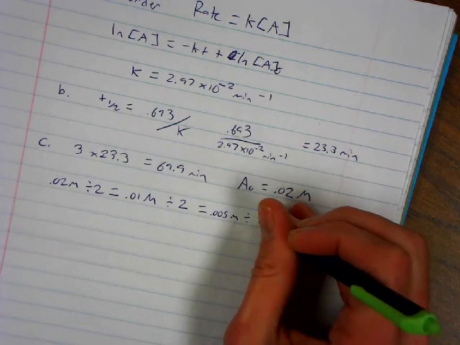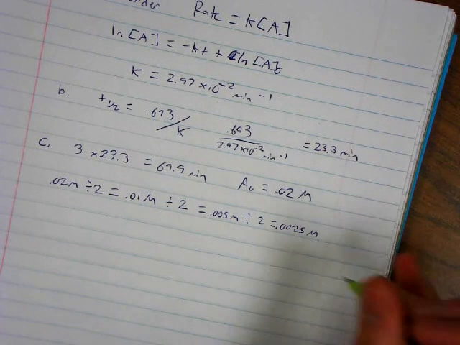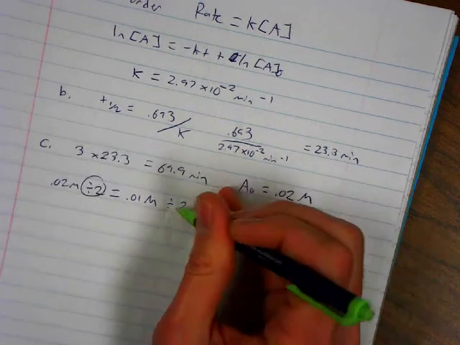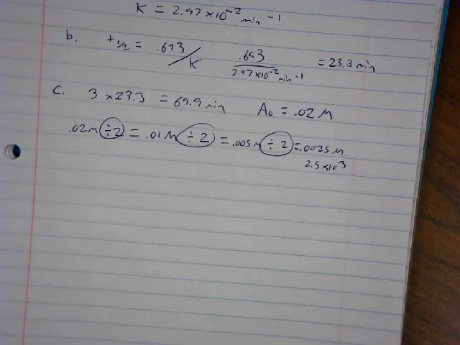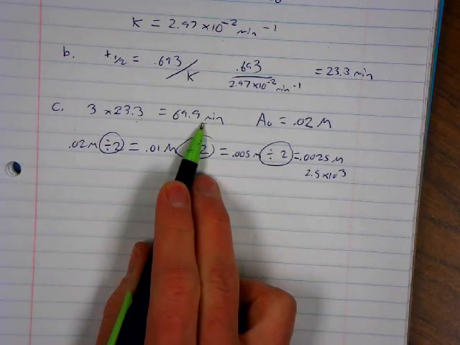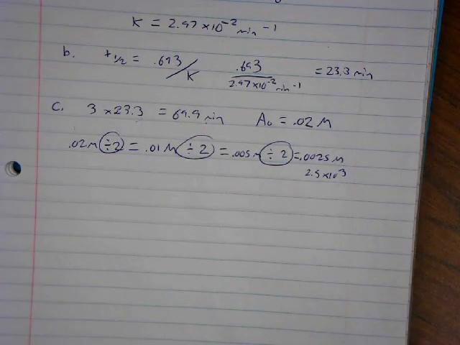Divided by 2, second half-life, that gave me 0.005 molar. Divided by 2, that gave me 0.0025 molar, which is the same as 2.5 times 10 to the negative third. So I went through 1, 2, 3 half-lives. So 3 times the half-life I calculated gives me 69.9.